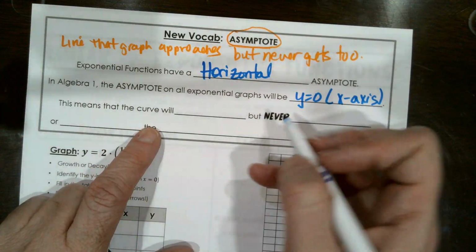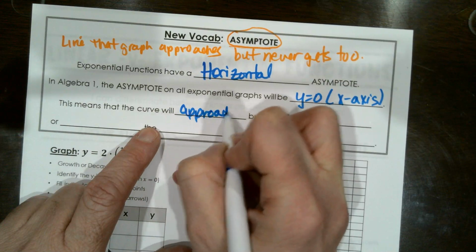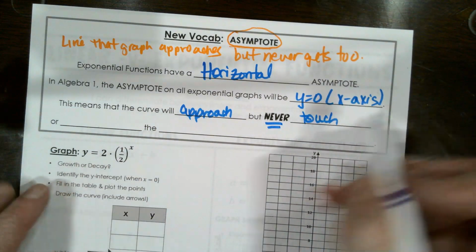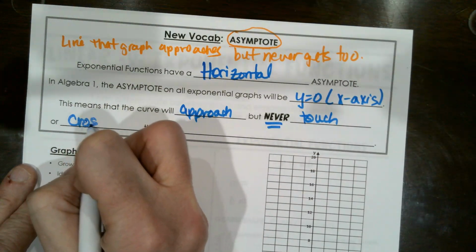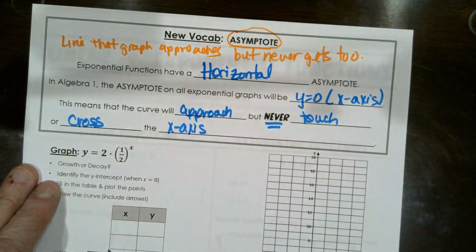which means the curve will approach but never touch or cross the x-axis. So be careful when you're drawing it.